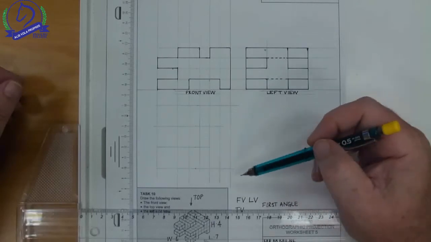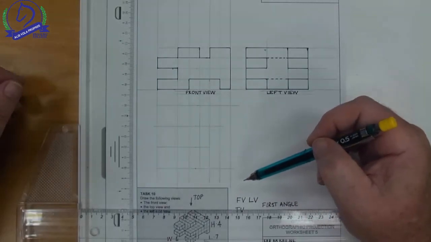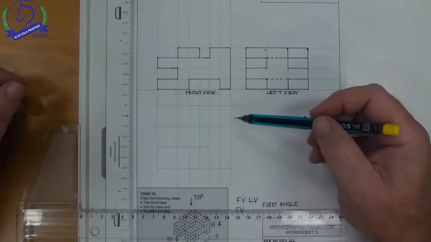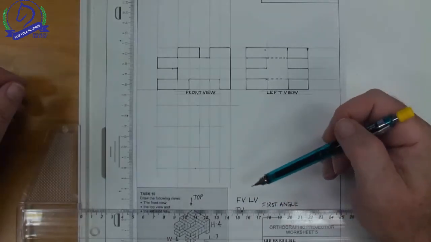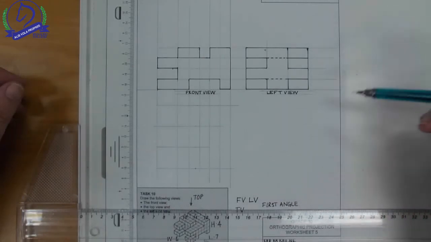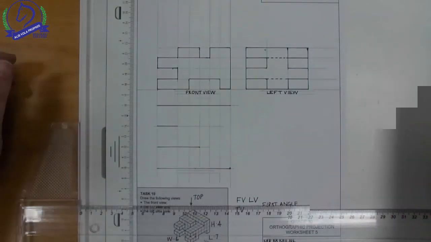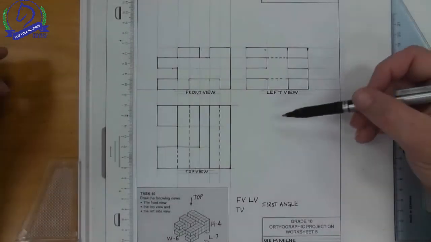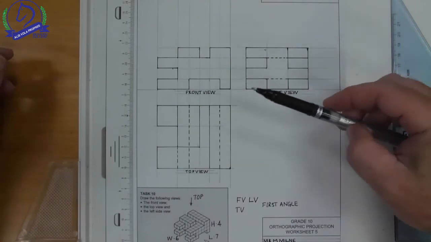I've got the outline, and now I need to just go over my outline in pen, or for you in a dark pencil. I've projected my horizontal lines now, gone over them in a dark line, and now to do the vertical lines. I've now drawn in the vertical lines.